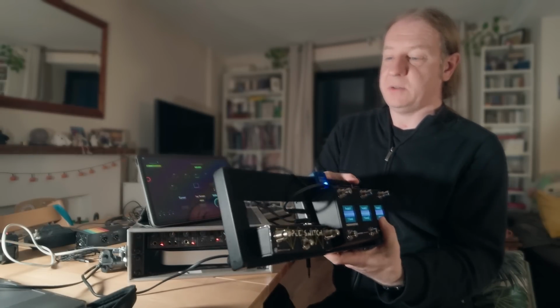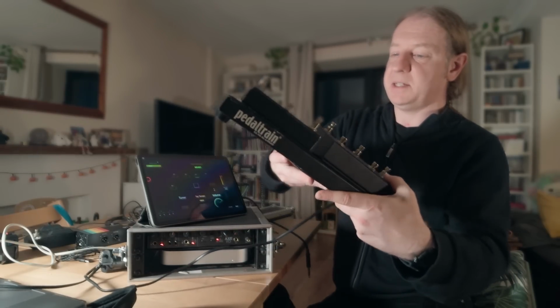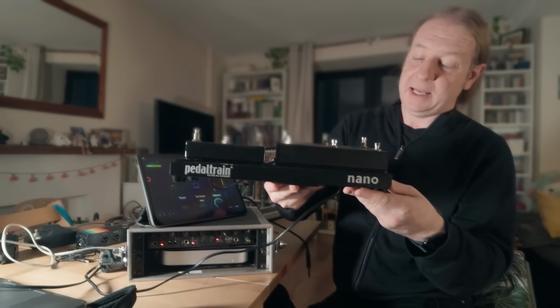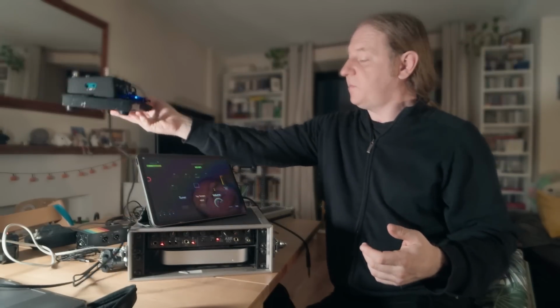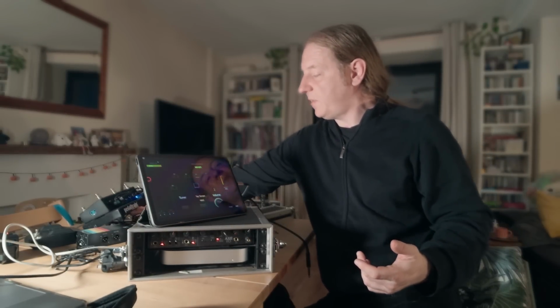And the Pedaltrain Nano was just the right choice as well for that. It's nice and light. It doesn't have a mad profile and keeps everything stuck together. Obviously, there's Velcro everywhere. The power supply is Velcroed in. The little dongle that does the WIDI is Velcroed in as well. So that's the hardware.